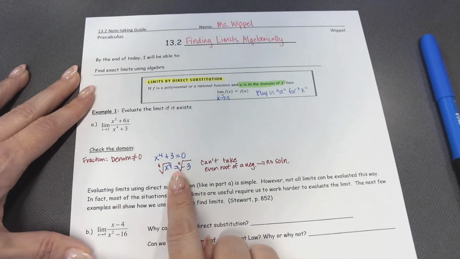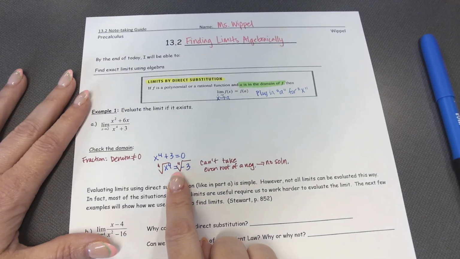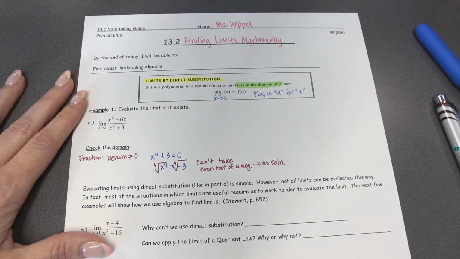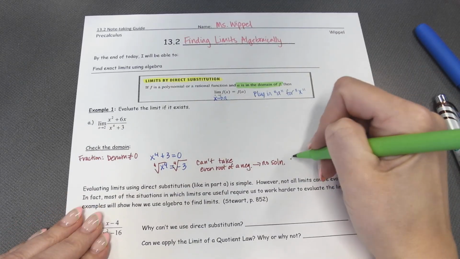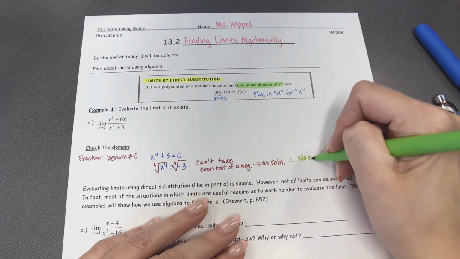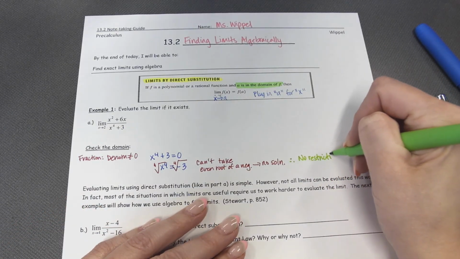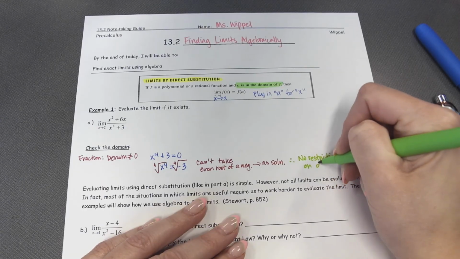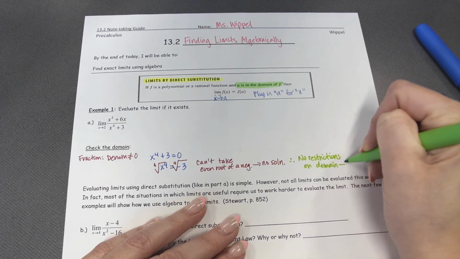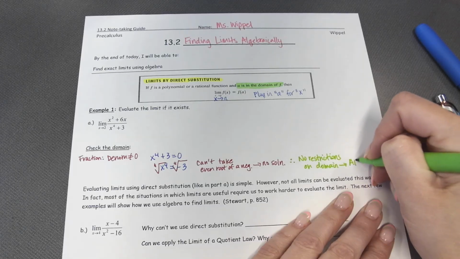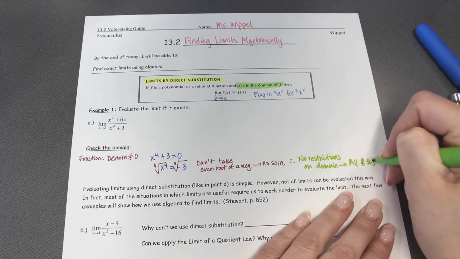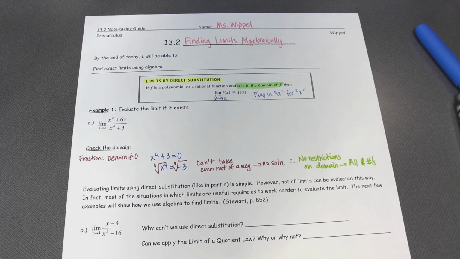If there's no solution, that means there's no restrictions on the domain. No restrictions is the same thing as all real numbers. You can plug in anything and you can get a value out. So if the domain is all real numbers, then you can use direct substitution.